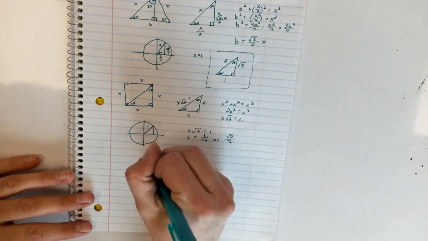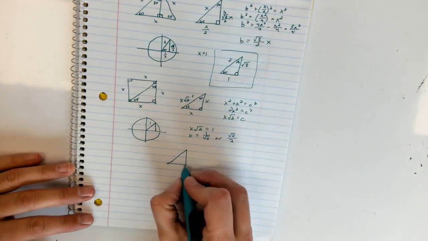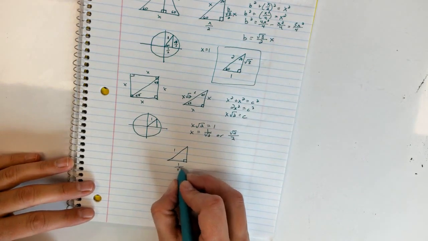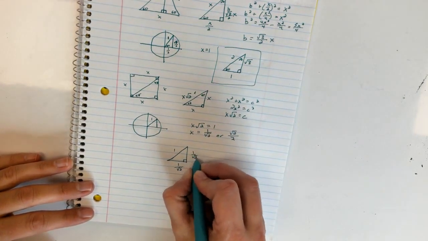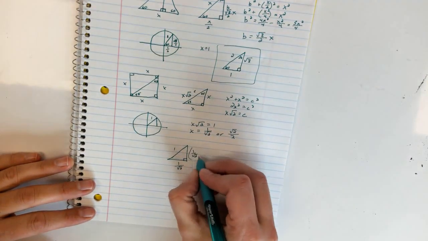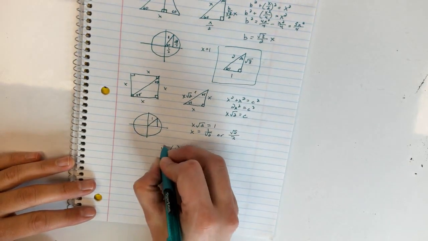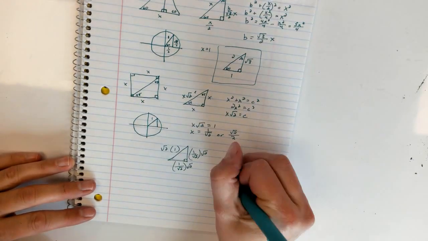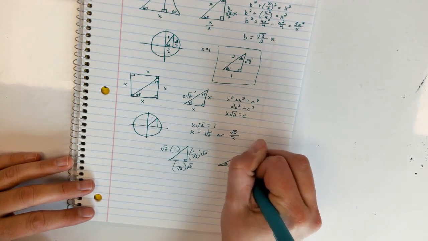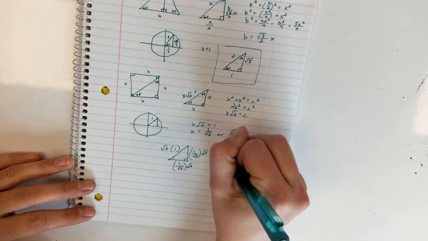So if I take a look at this 45, 45, 90 here, and I have 1 and then 1 over the square root of 2 and 1 over the square root of 2, same sort of concept. We don't want to really leave fractions here. So if I just multiply everything by the square root of 2 to get rid of my fractions, then I would end up with this triangle that is a 45, 45, 90, which is going to be 1, 1, square root of 2.